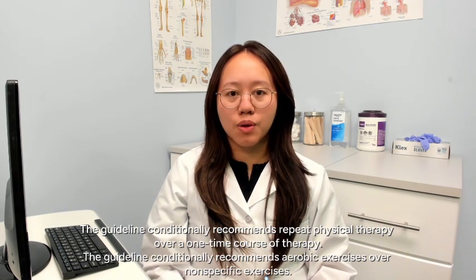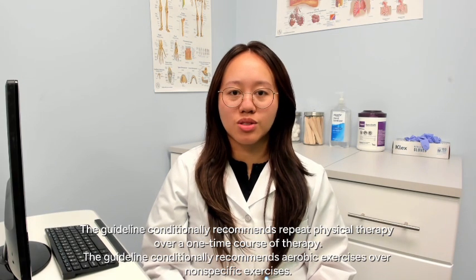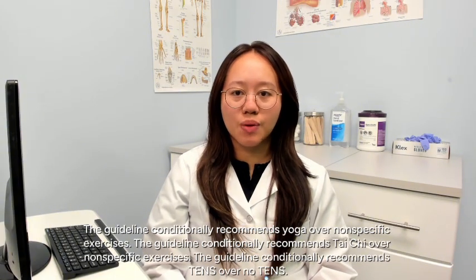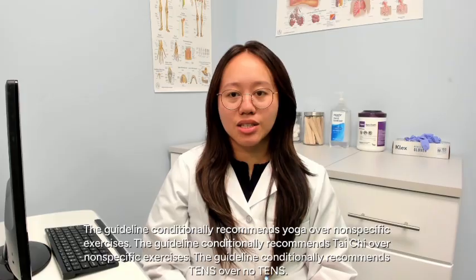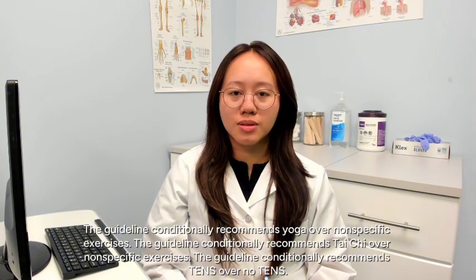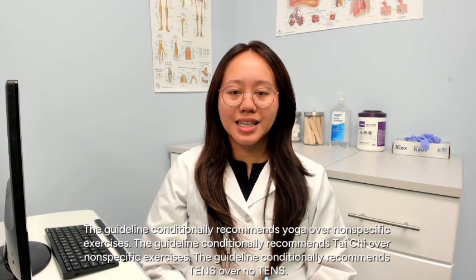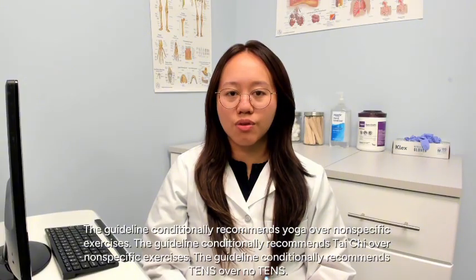The guideline conditionally recommends repeat physical therapy over a one-time course of therapy. The guideline conditionally recommends aerobic exercises over non-specific exercises. The guideline conditionally recommends yoga over non-specific exercises. The guideline conditionally recommends Tai Chi over non-specific exercises. The guideline conditionally recommends TENS over no TENS.